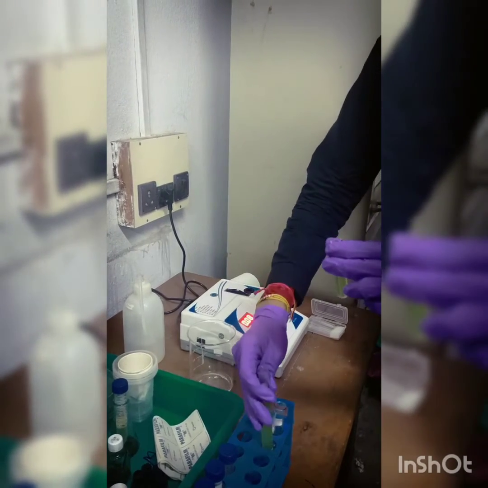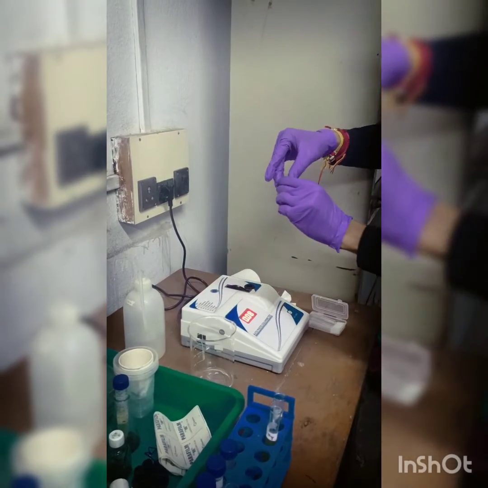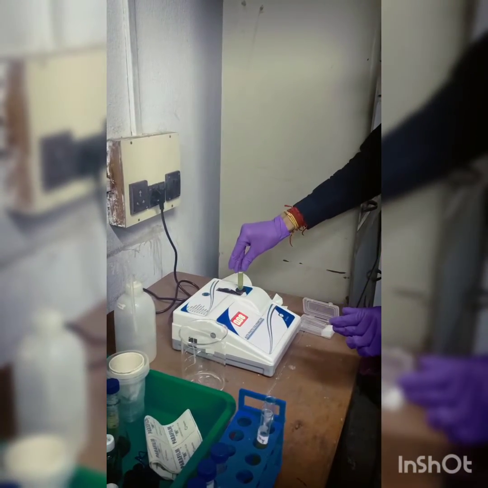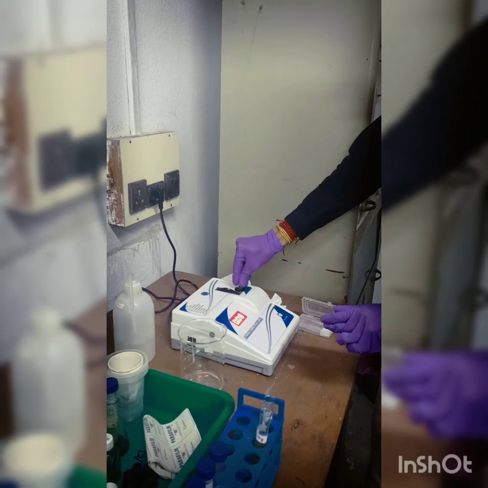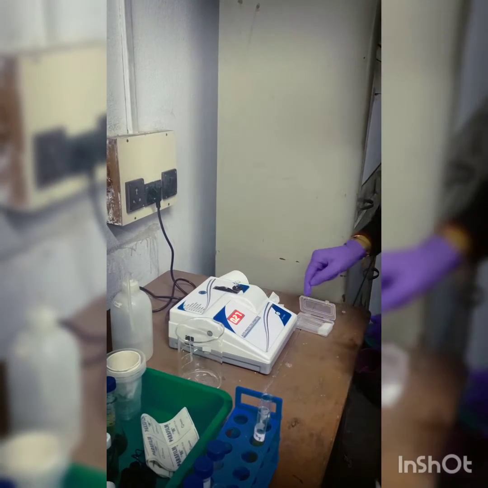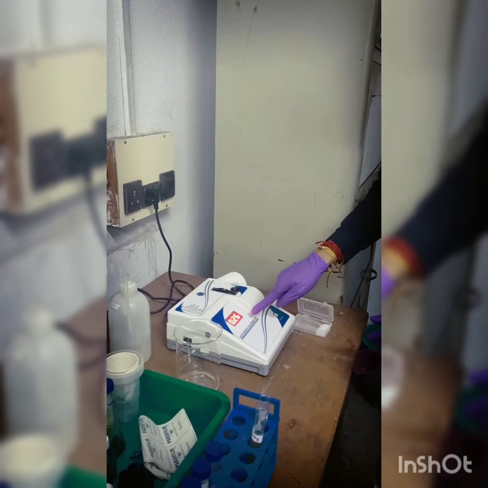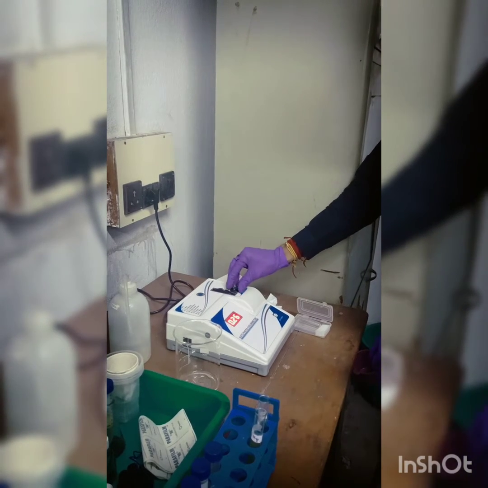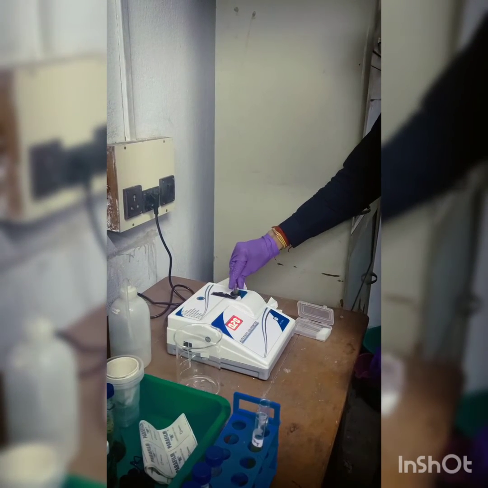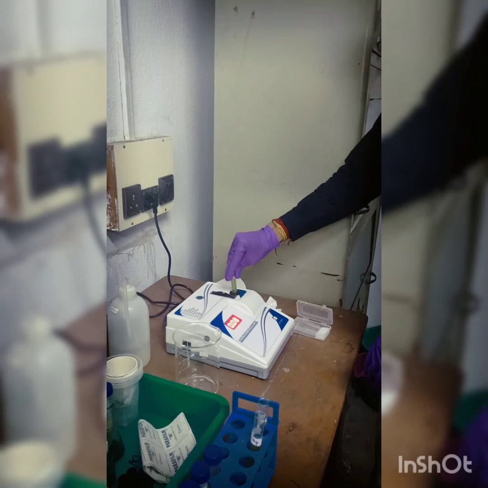So after taking the sample, I will put it in the colorimeter and I will see what it gives, the optical density or the absorbance of it. So the colorimeter has given 0.26 optical density for the chlorophyll against the blank of ethanol.